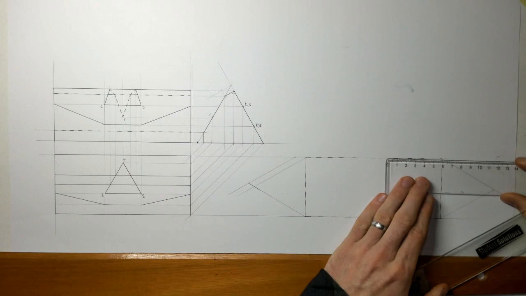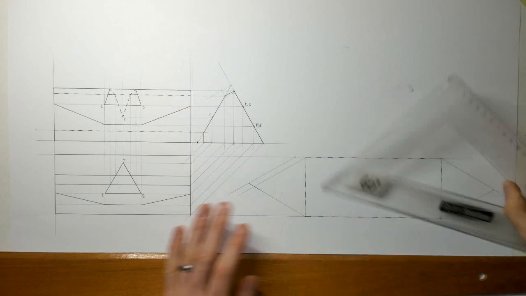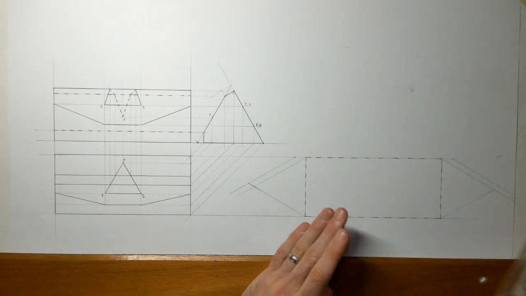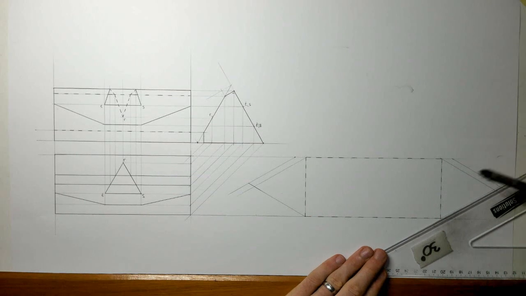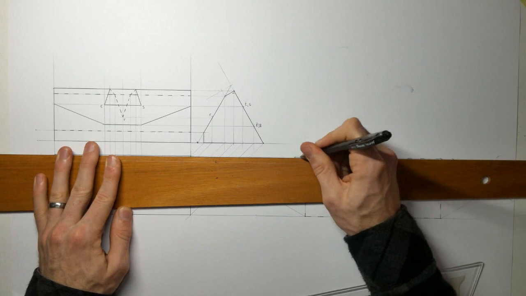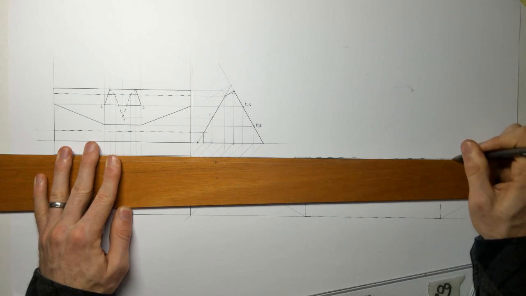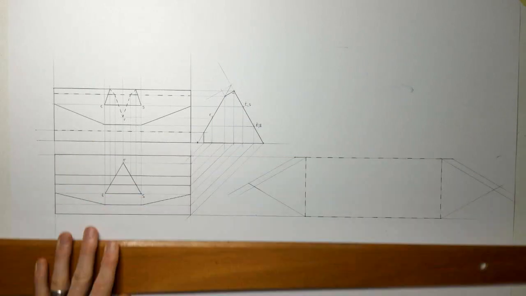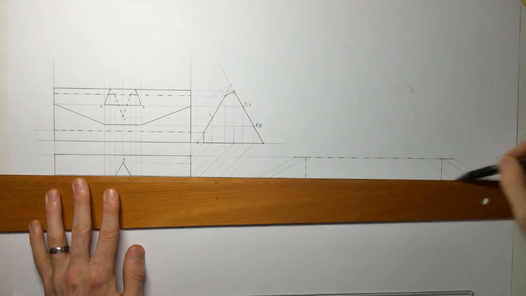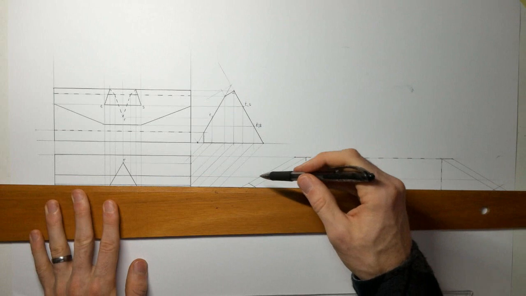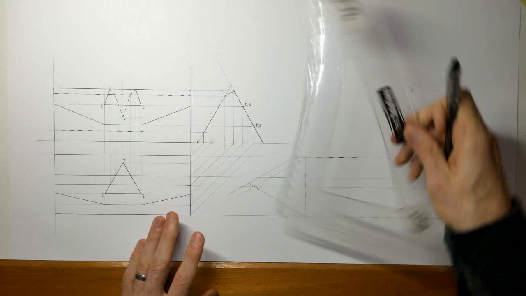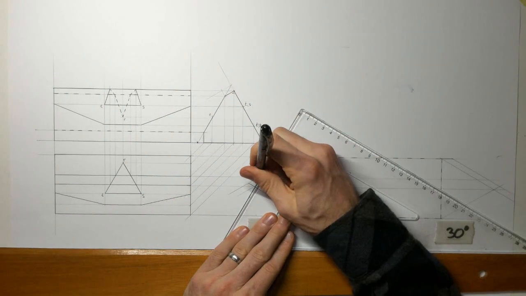Hopefully that was in with my light line, so I can still fix it. Okay, so straight edges, heavy edges. And I can project, as I said, these out. That's going to give me my line here, which is at 60 degrees.